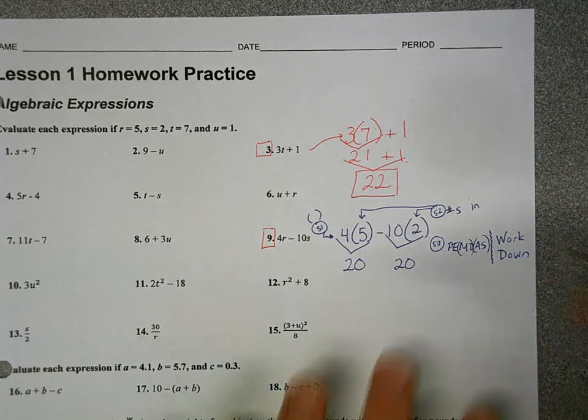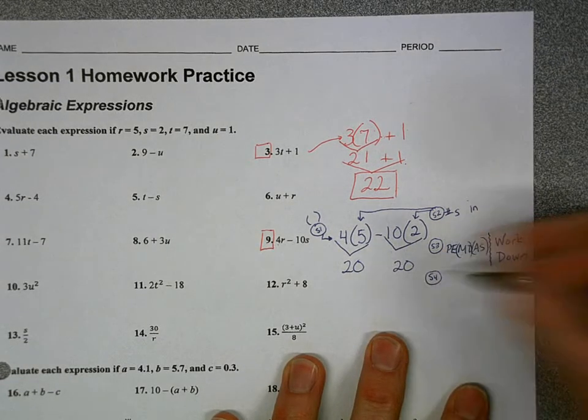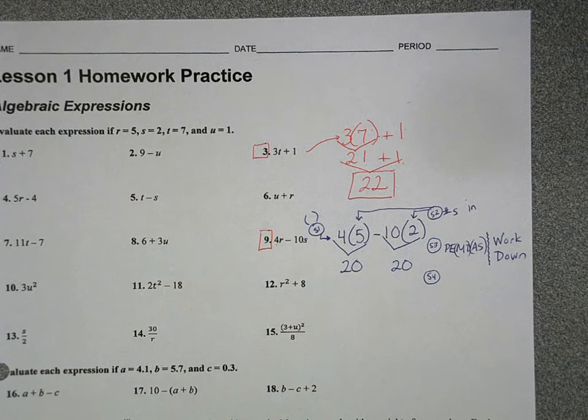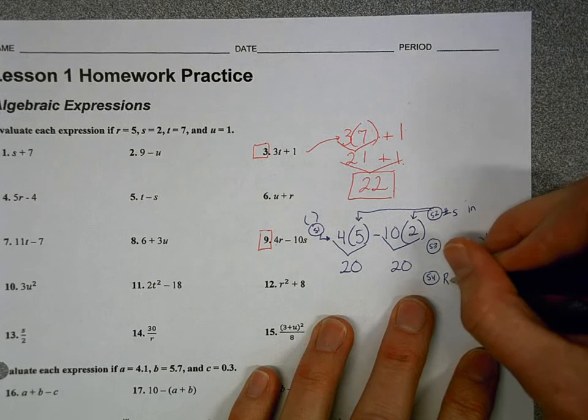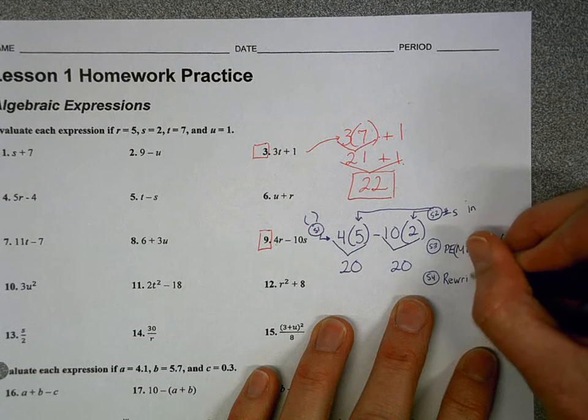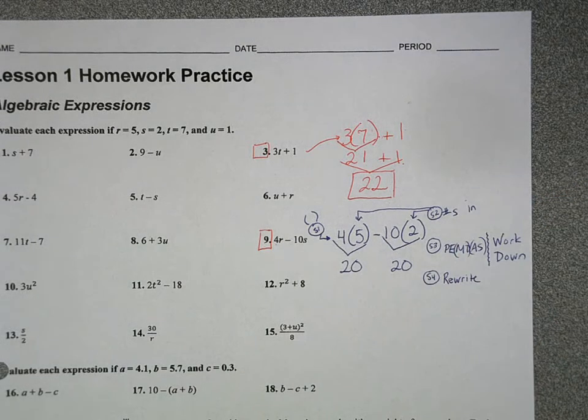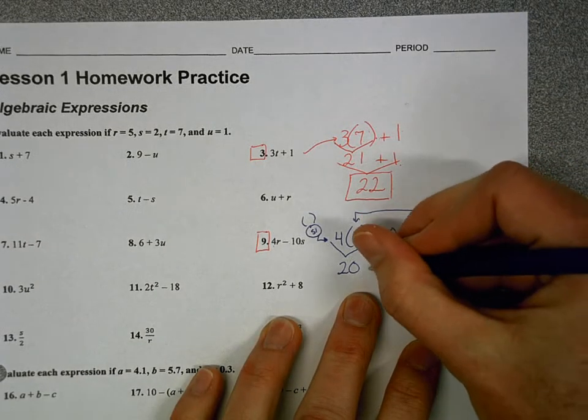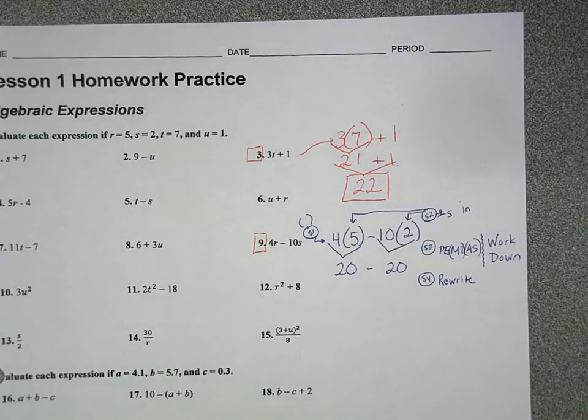Now I'm going to do step 4. Step 4 is also extremely important to get your answers right on tonight's homework, and that is rewrite the problem. So I solved all my multiplication. Now whatever I didn't solve, I need to rewrite. On this problem, the only thing that's left is the subtraction sign. I'll bring it down. But rewrite it.